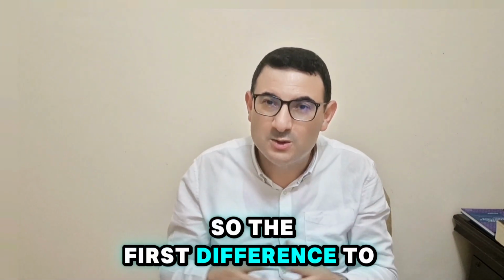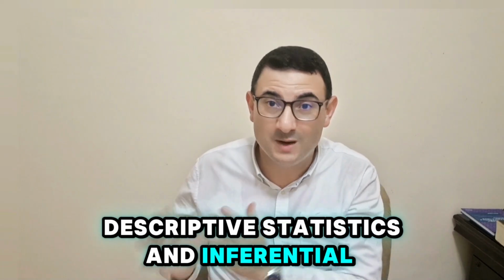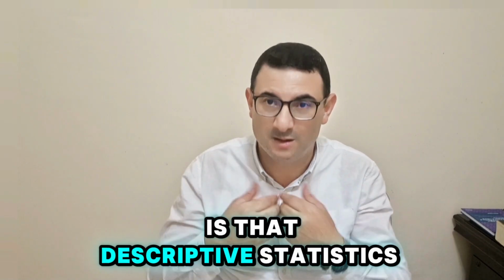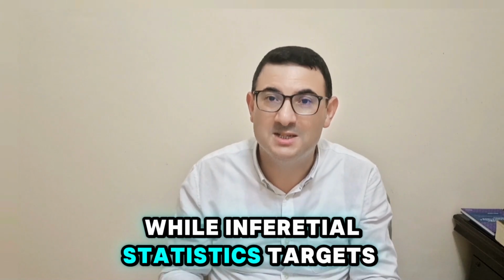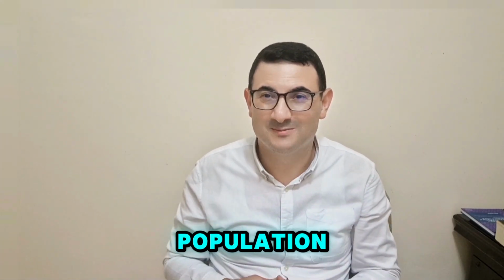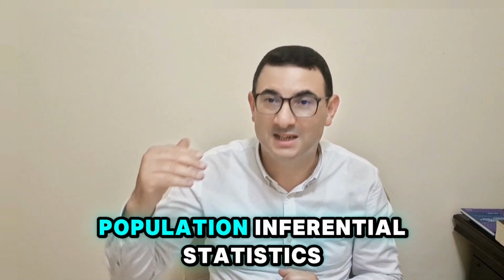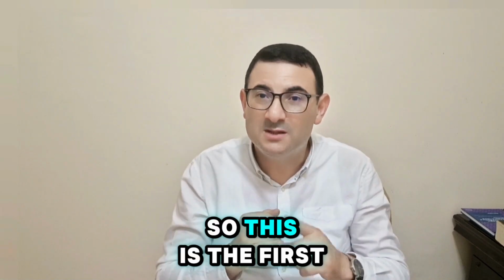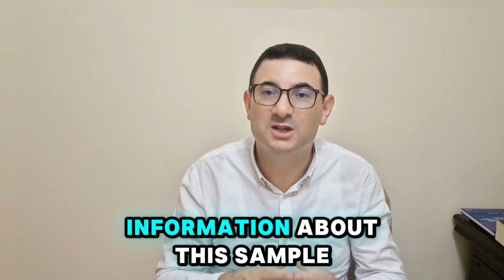So the first difference to remember about the distinction between descriptive statistics and inferential statistics is that descriptive statistics targets the sample, while inferential statistics targets the population. So: sample, descriptive statistics; population, inferential statistics. So this is the first thing to remember about descriptive statistics. It only provides us with information about the sample.